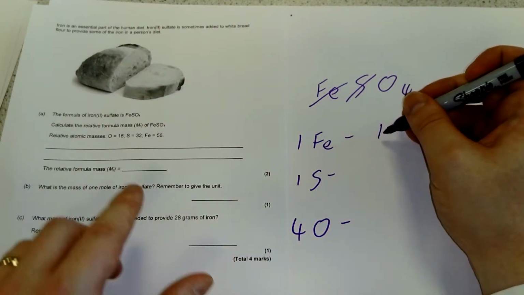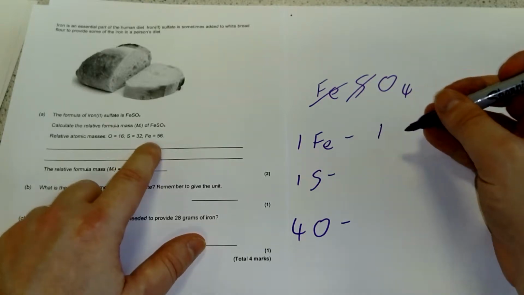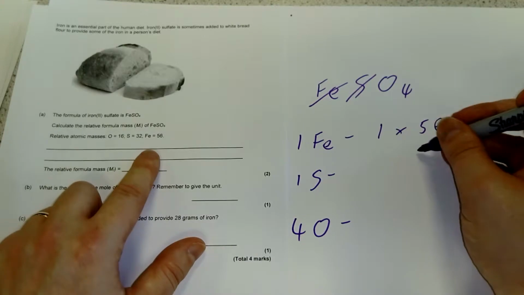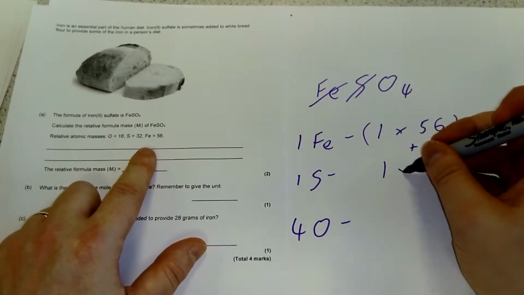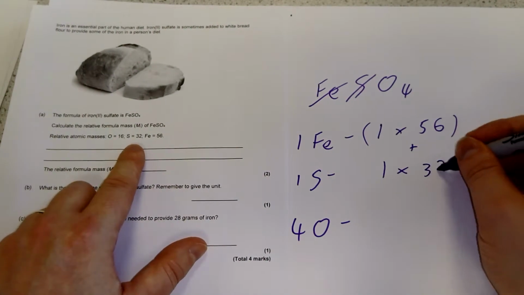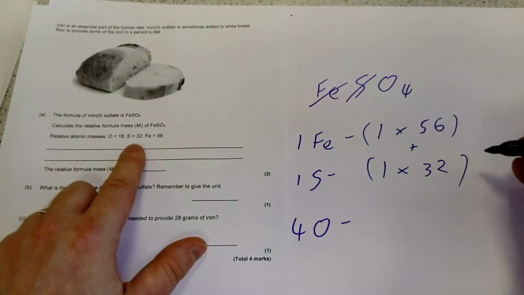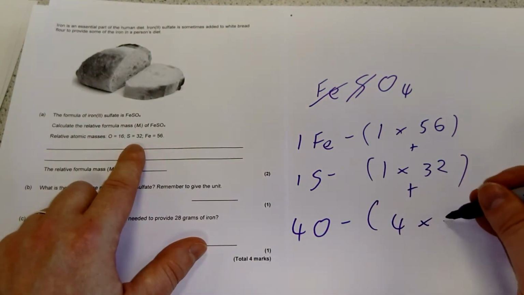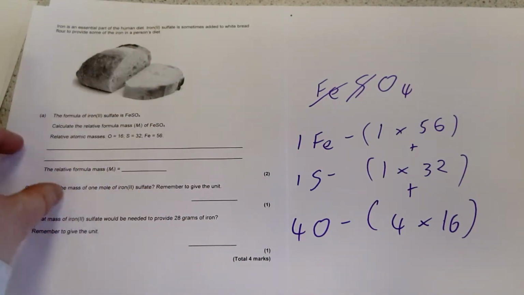So you're going to do 1, and it even tells you in this question what the mass of the atoms are. So you're going to have 1 times 56, then you're going to add to that 1 times 32, then we're going to add to that 4 times 16. So that is how you'd work out that relative formula mass.